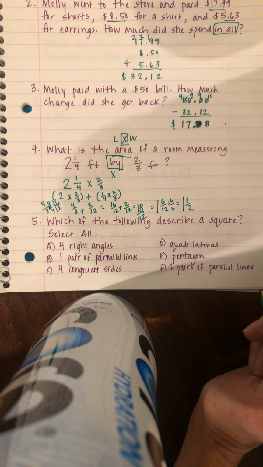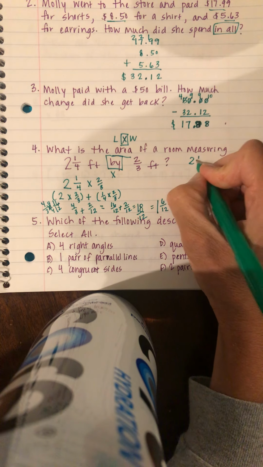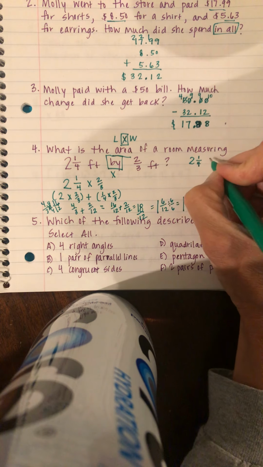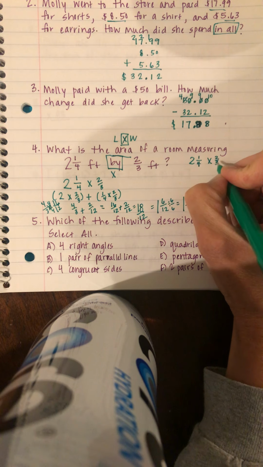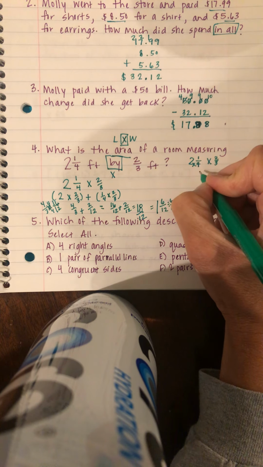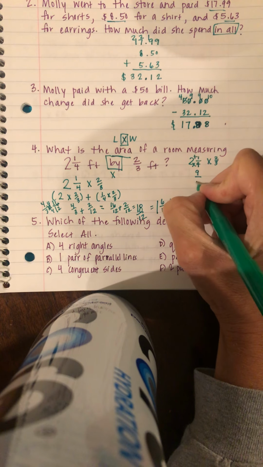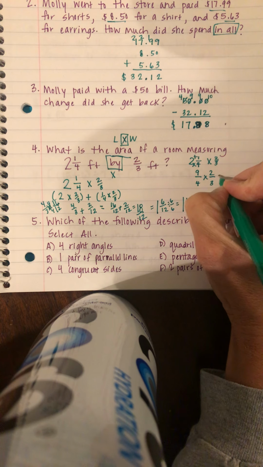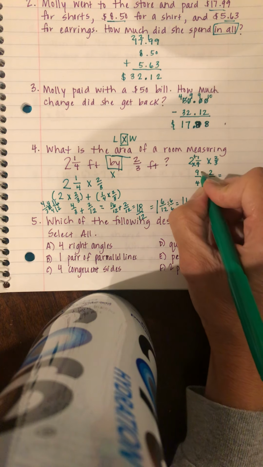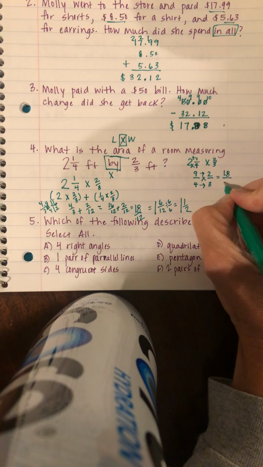So I could decompose it, or I can change 2 and 1/4 to an improper fraction and then multiply it by 2/3. So that would be 2 times 4, which is 8, plus 1, which is 9, which would give me 9/4 times 2/3, multiplying straight across. 9 times 2 is 18. 4 times 3 is 12.